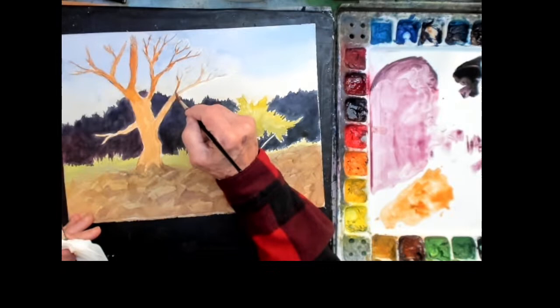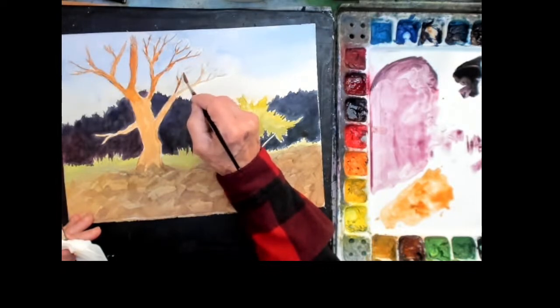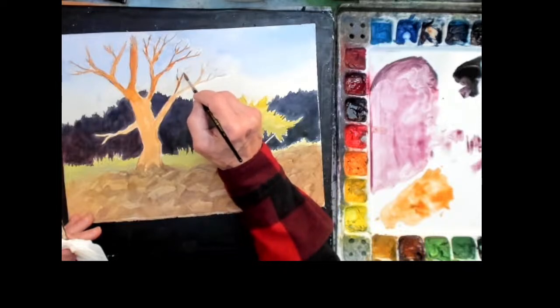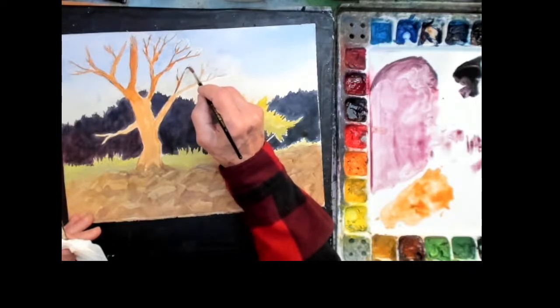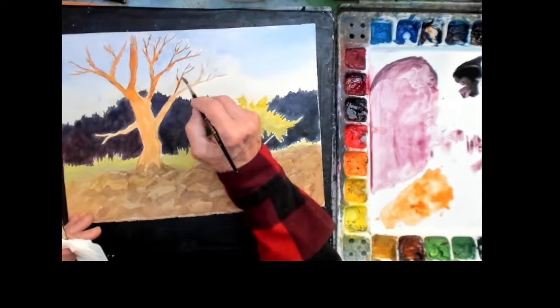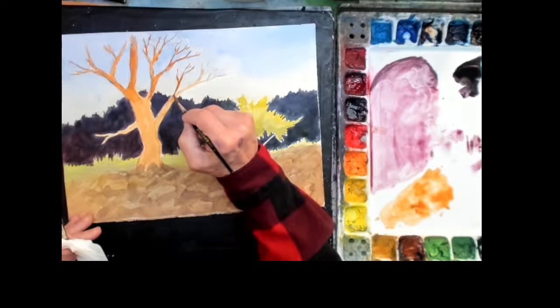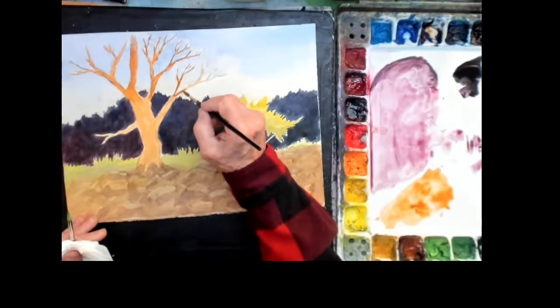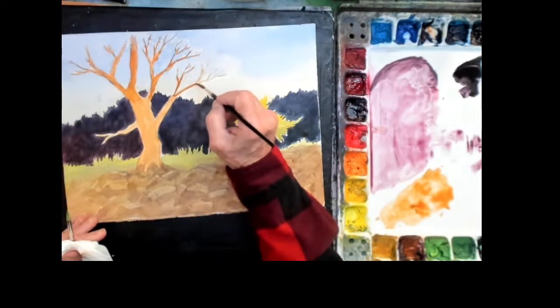So I come down here. Now while it was still wet, I was able to pick it up with a towel, with a tissue. So that's why a tissue or a towel is very handy to have. If you painted in a section and something's not going right, you got the wrong color or the wrong value, or you got water on the paper, then the best thing to do is take it out. Just pick it up with a clean tissue.